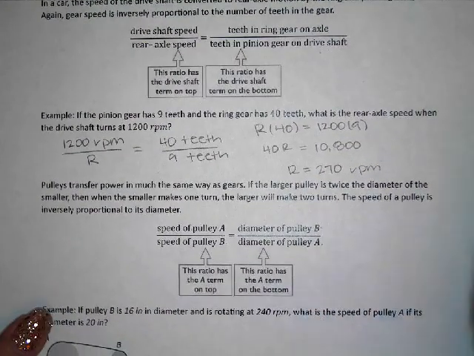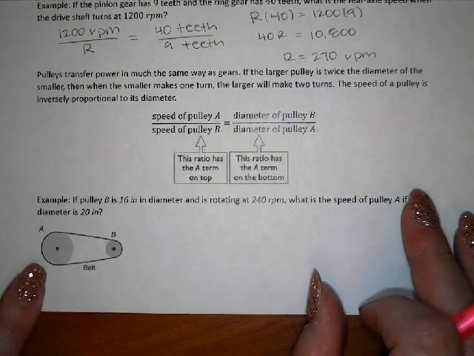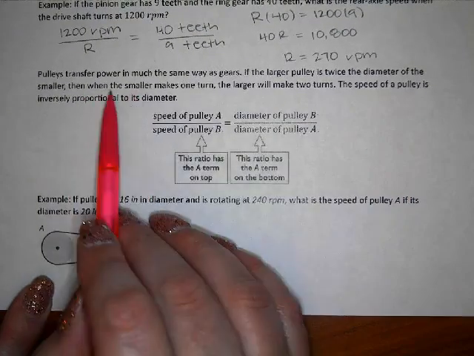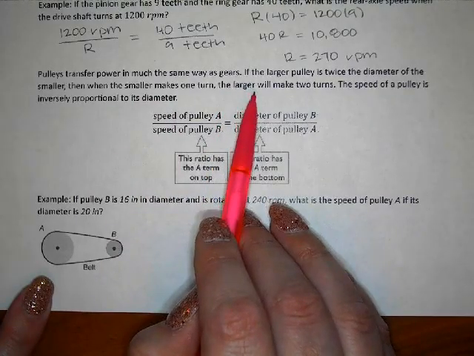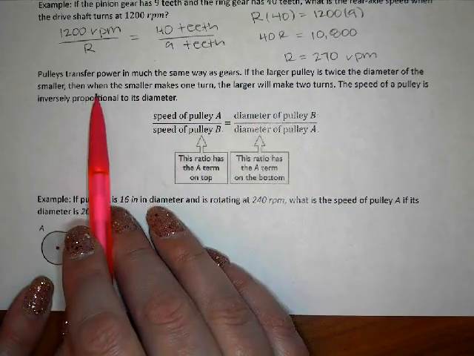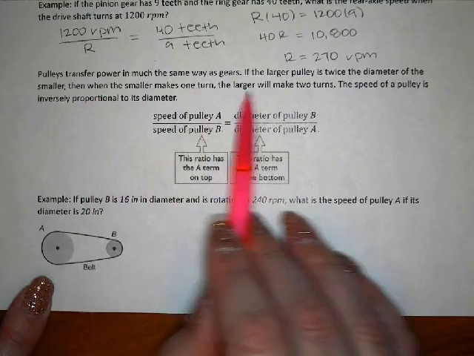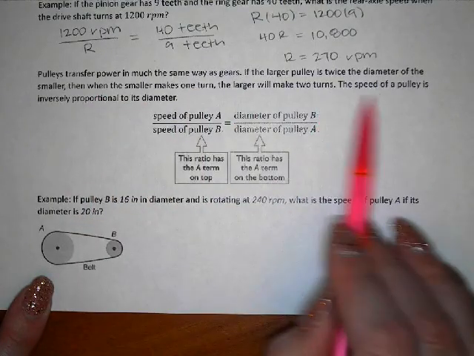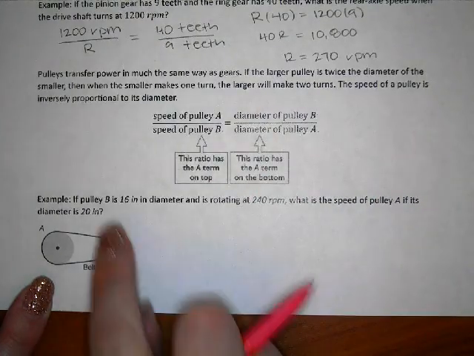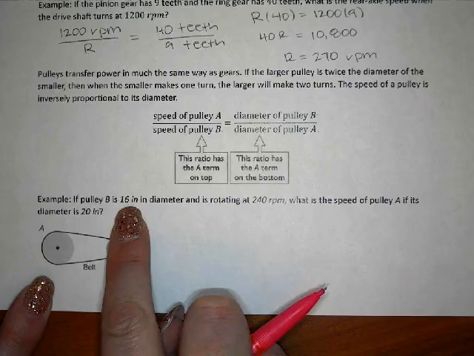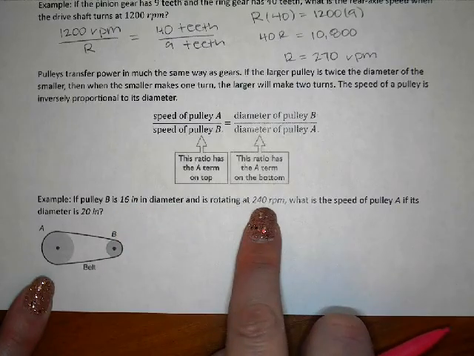And then pulleys transfer power in much the same way as gears. If the larger pulley is twice the diameter of the smaller, then when the smaller makes one turn, the larger will make 2 turns. The speed of a pulley is inversely proportional to its diameter. If pulley B is 16 inches in diameter and is rotating at 240 RPM, what is the speed of pulley A if its diameter is 20 inches?